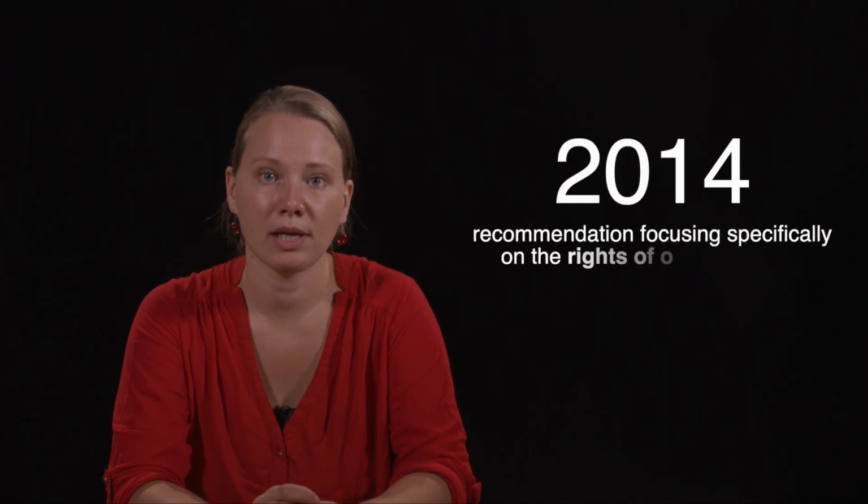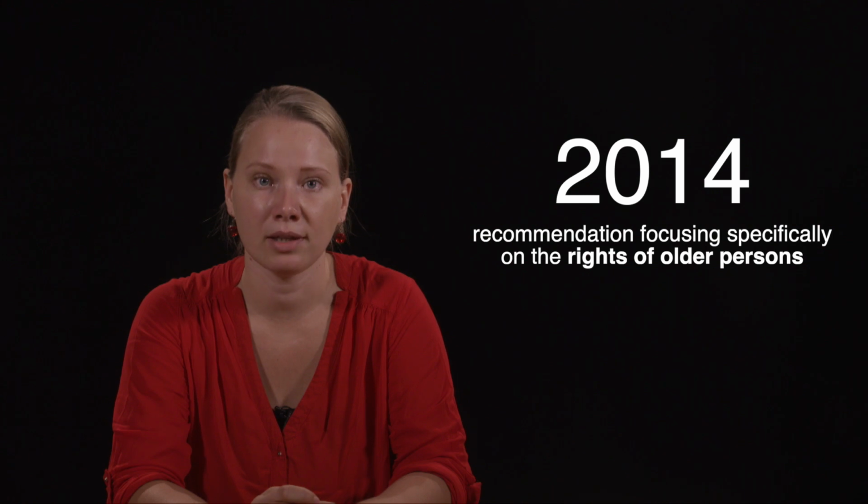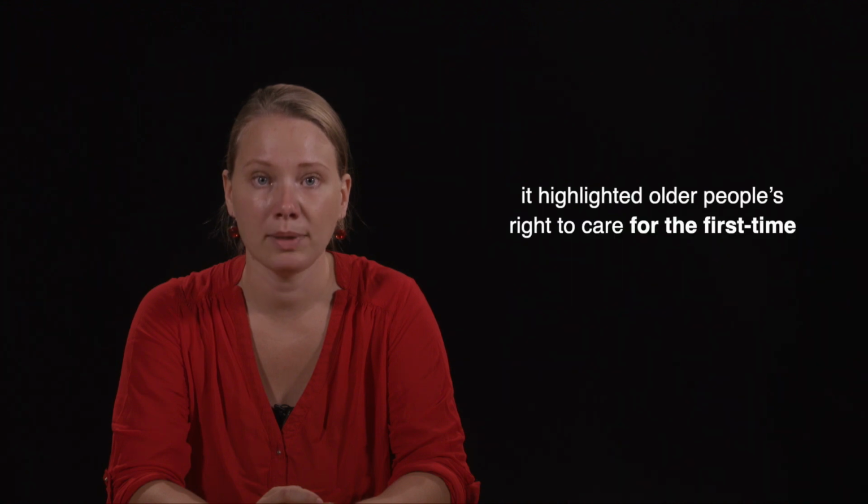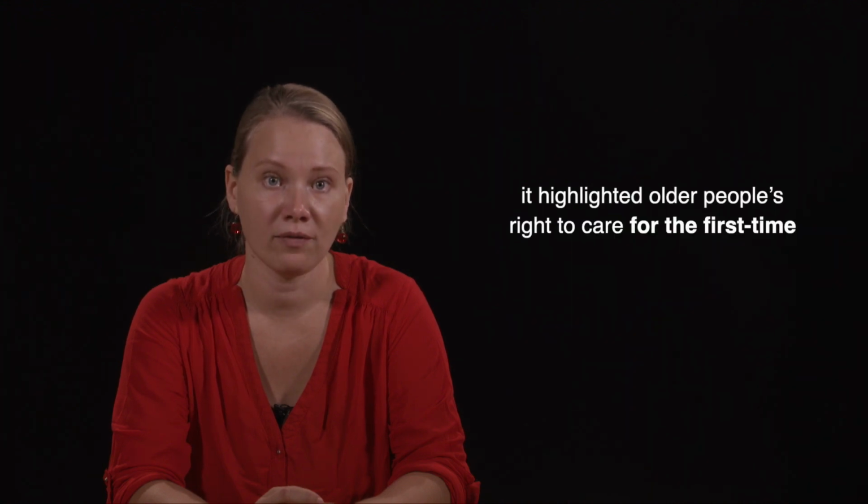Furthermore, in 2014, the Council of Europe adopted a recommendation focusing specifically on the rights of older persons. Although it is not legally binding, member states are now politically committed to invest more into the rights of the elderly. This recommendation highlighted older people's right to care for the first time.